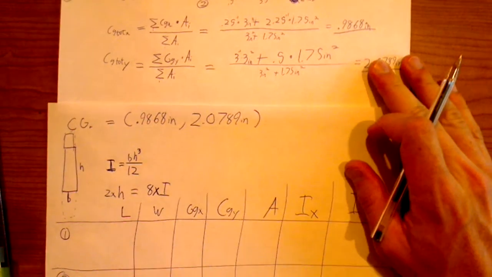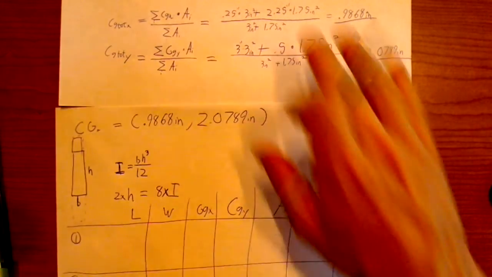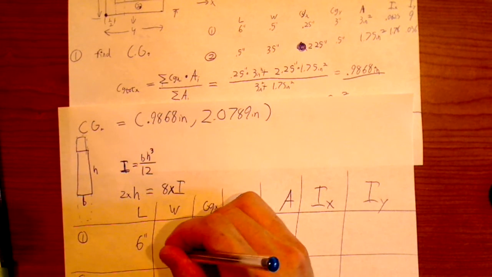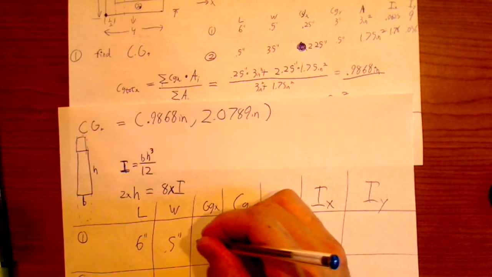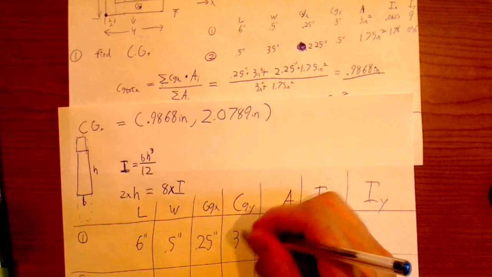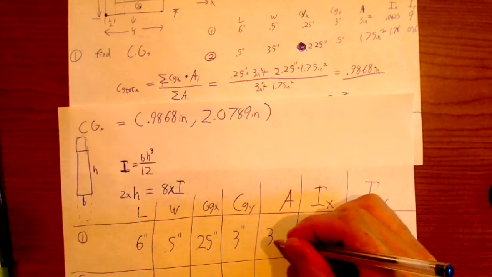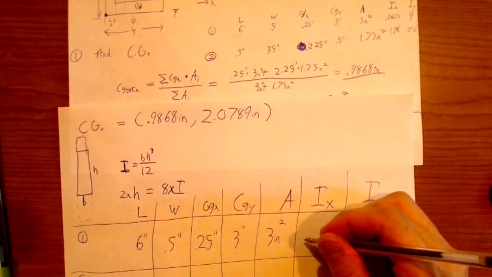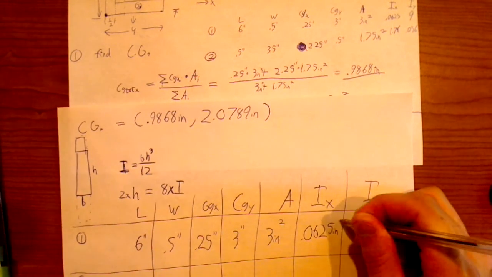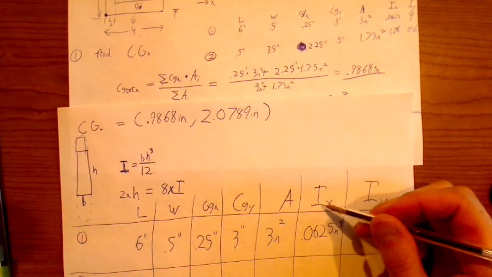Whatever you guys want to use, as long as it's easy to follow, is just fine with me. The book one is pretty good, so I recommend looking it over. Remember that moment of inertia is kind of odd.